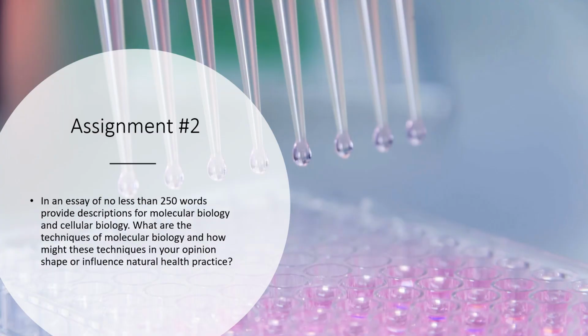Okay, so we've reached the end of our lecture finally. So for assignment number 2, in an essay of no less than 250 words, you're going to provide descriptions for molecular biology and cellular biology. What are the techniques of molecular biology, and how might these techniques, in your opinion, shape or influence natural health practice? As always, your assignments are due no later than 11:55 p.m.